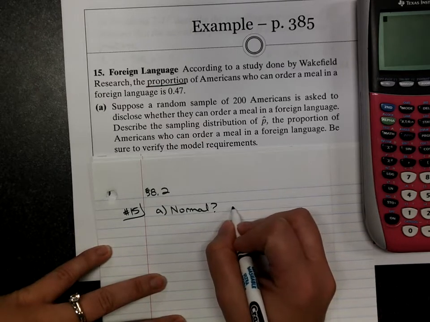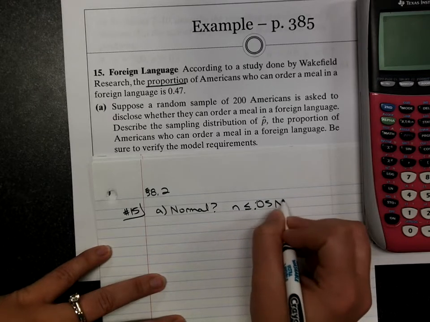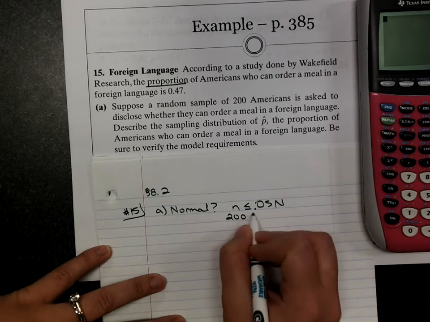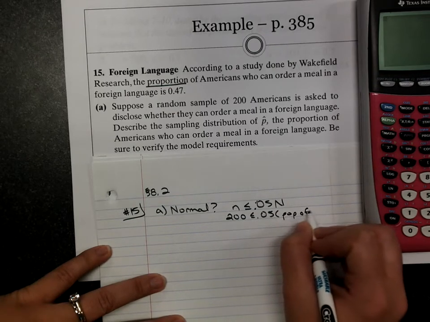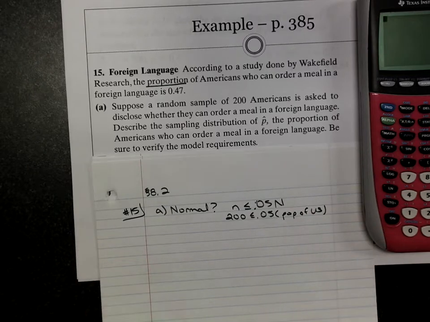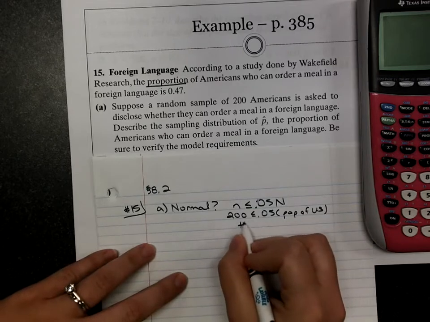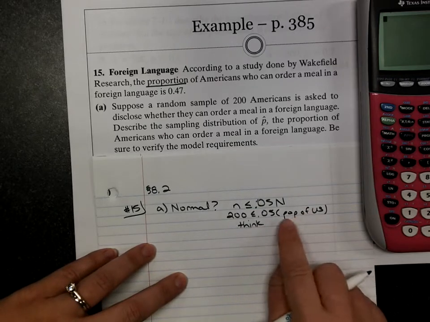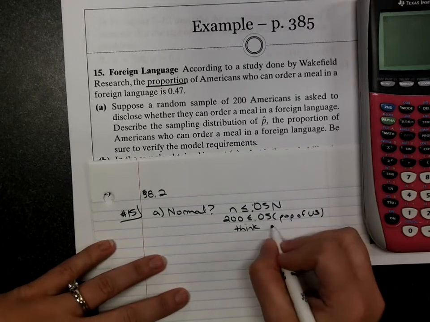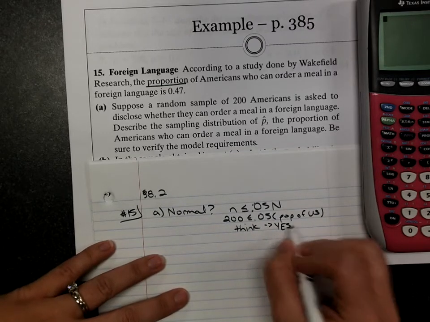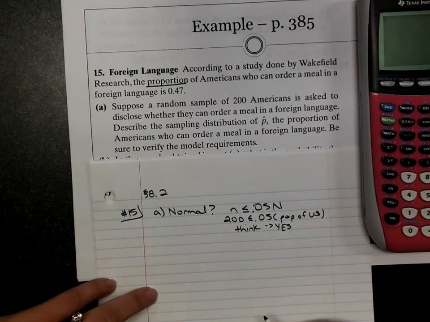The first check is to see if the sample is less than 5% of the population. So we're trying to see if 200 is less than 5% of the population of the United States. They don't tell us what the population is, so we can't physically calculate this. All we can do is think that if we have millions of people in the United States, is 200 less than 5% of that? Yes. So sometimes it's just to think about a question. The next example, I'll show you how to physically calculate it.